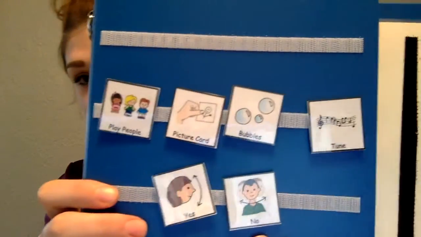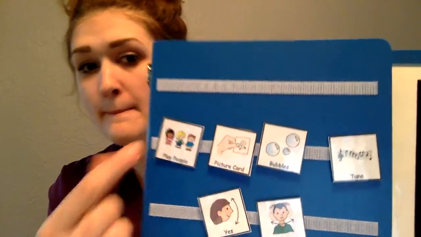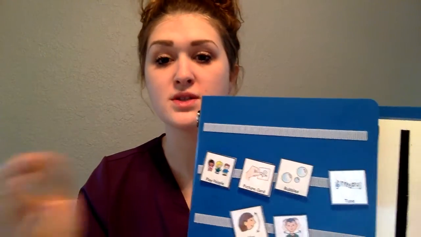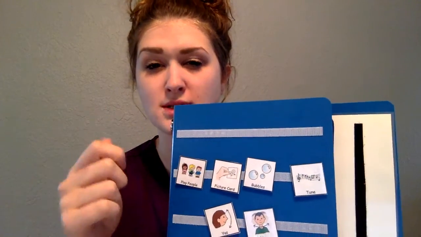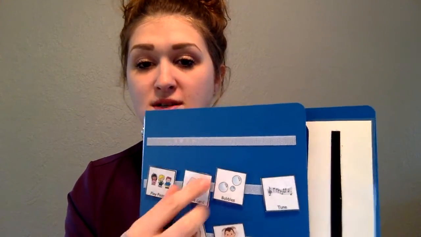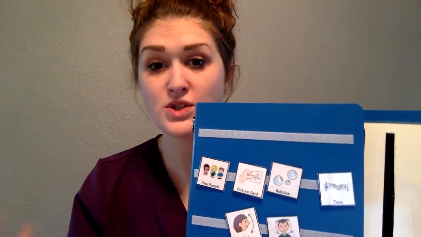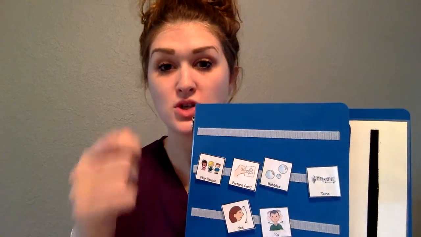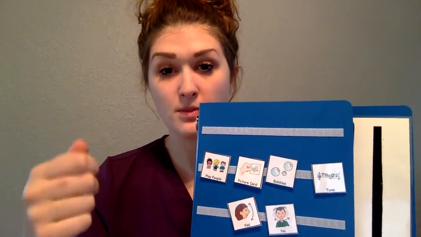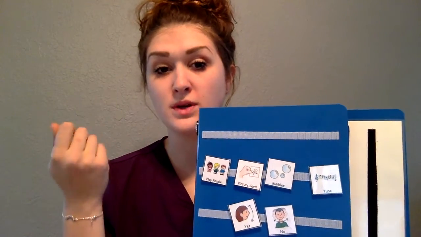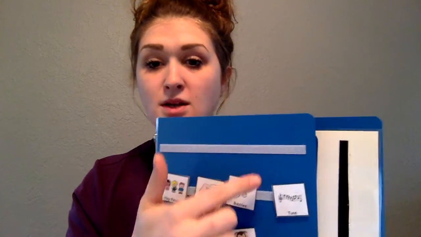And so I made her this book. So we have her preferred activities, if you can see them. So we have play people, which would be like the Peppa Pigs, or she has troll dolls that she really likes, and so she knows that she gets the little dolls. We have picture cards, because sometimes she just likes to grab these and then be able to grab other pictures to look at them, which I think is really interesting, because that means she's really trying to focus on what the pictures look like and what they mean, and I think she's building that up in her mind. And she really likes bubbles, and then she likes to be sung to.